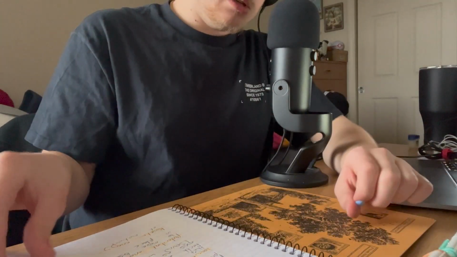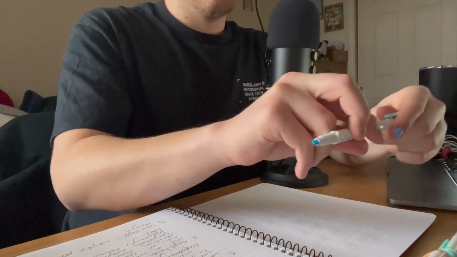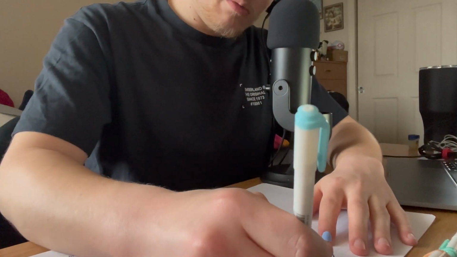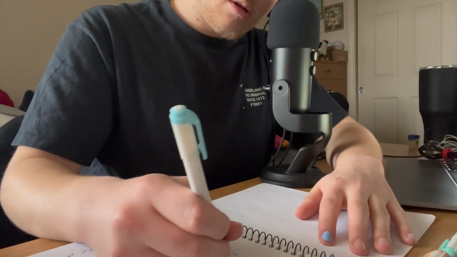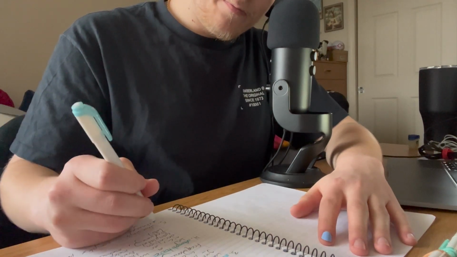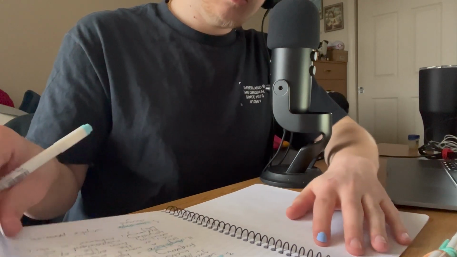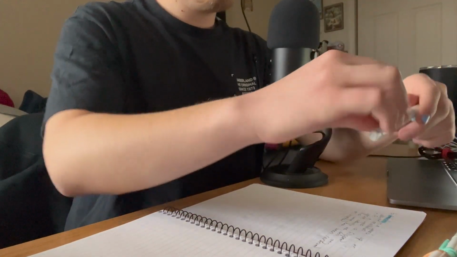Let's do the characteristics of waves in a different color. Let's do blue. We have 6 characteristics: wavelength, period, frequency, amplitude, wave shape, and polarity.